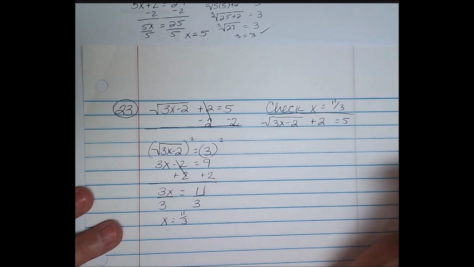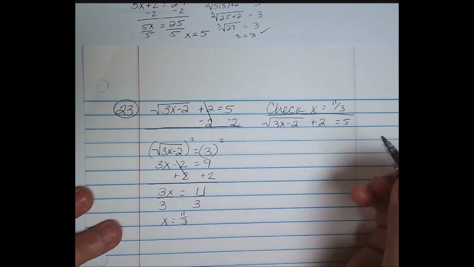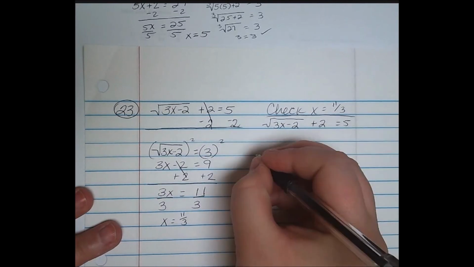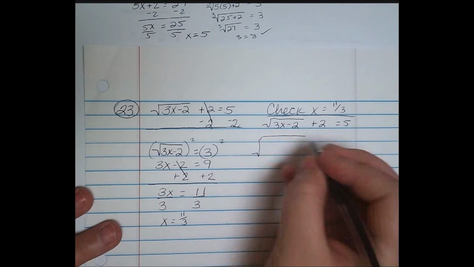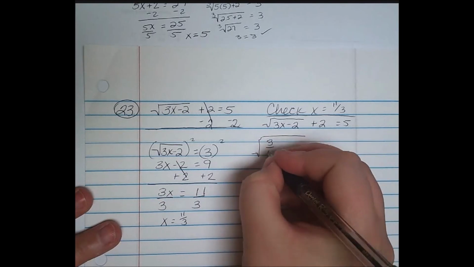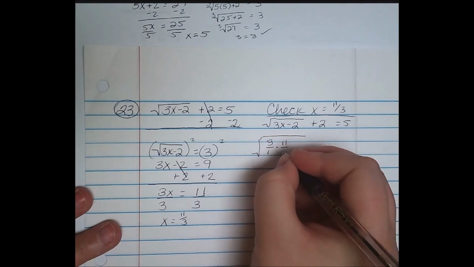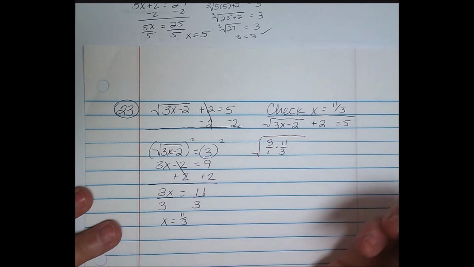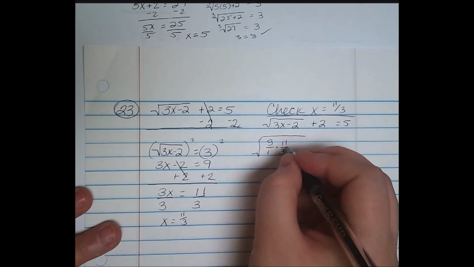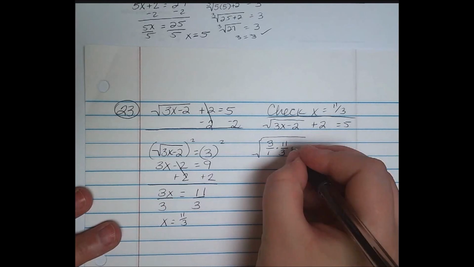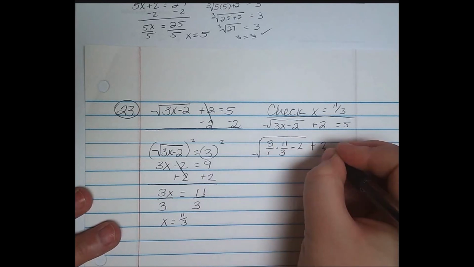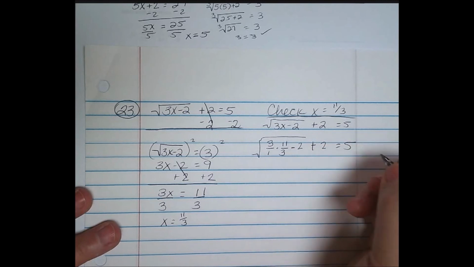And every time we see an x, we're going to plug in 11 over 3. So we have 3 over 1 times 11 over 3. I'm writing that as a fraction since the 11 over 3 was a fraction. Minus 2, then plus 2 equals 5.